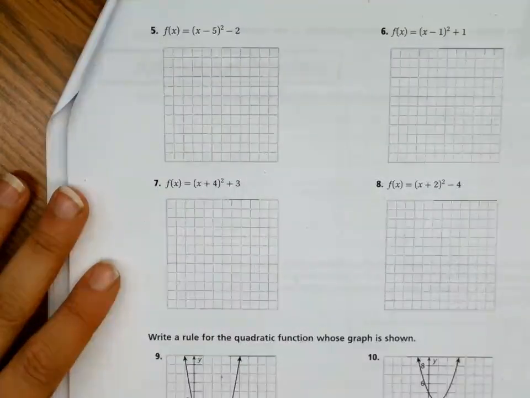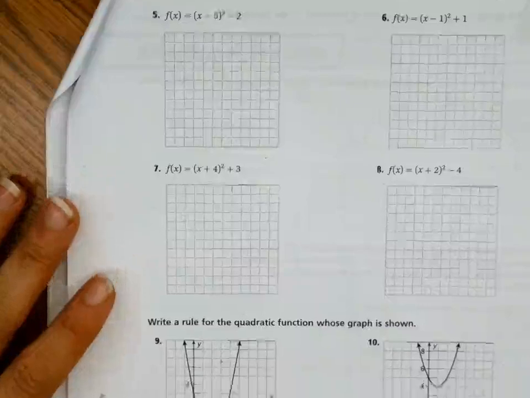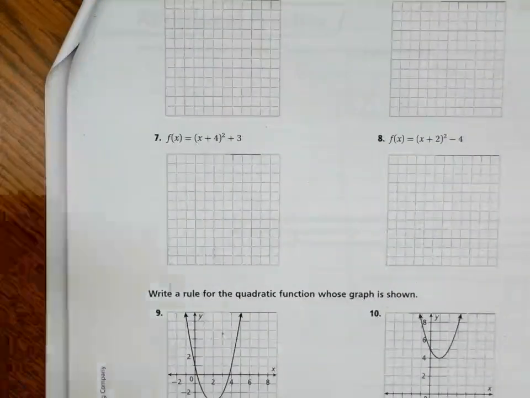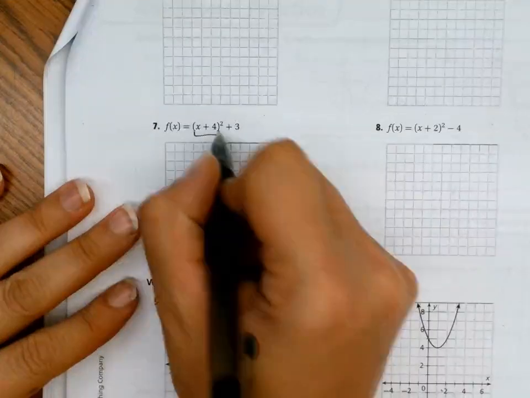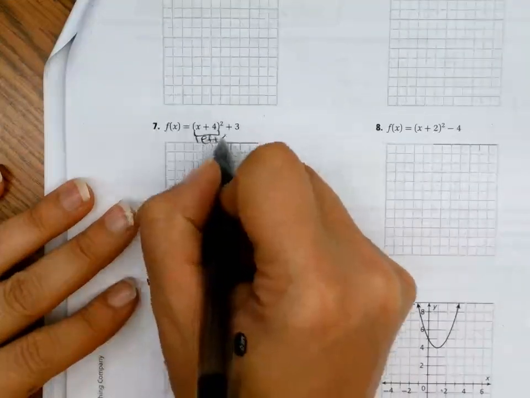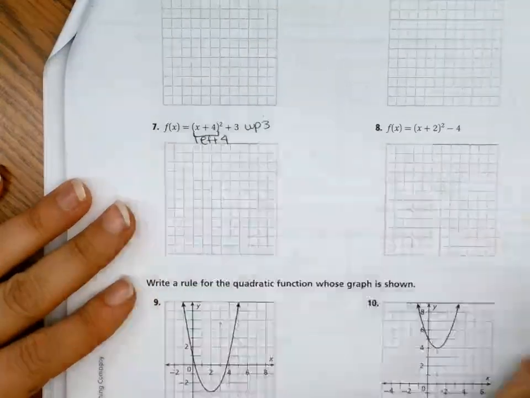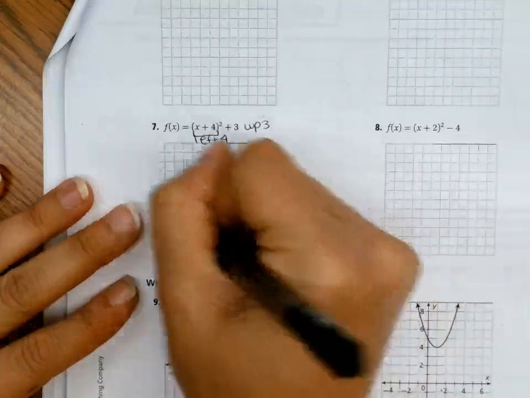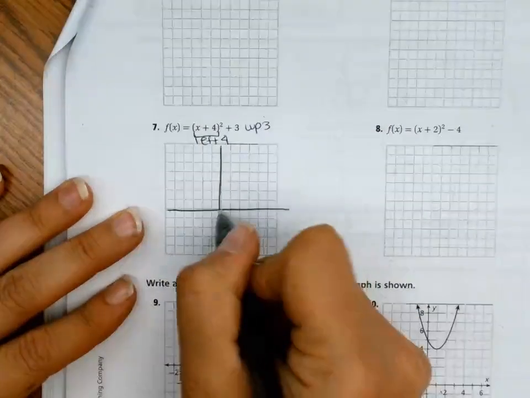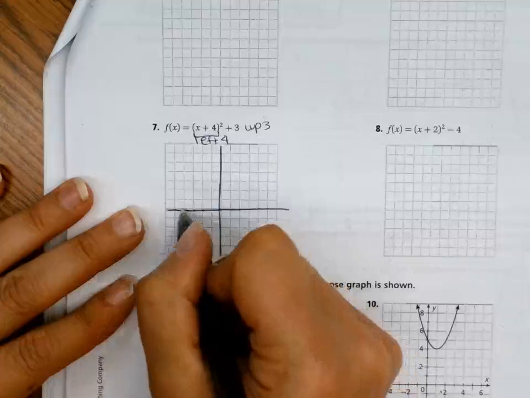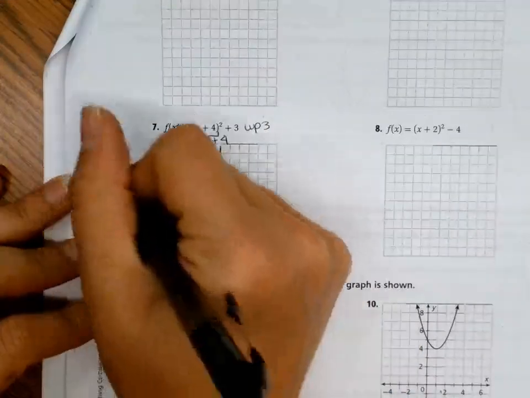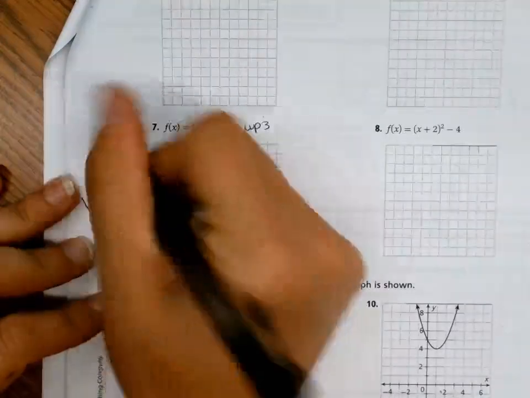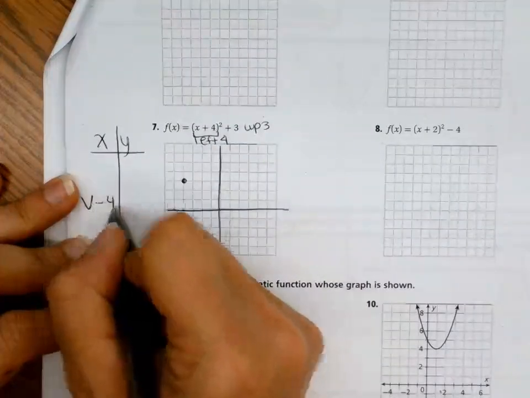What if they gave it to us where they did multiple things? So right here, this would be what? Left 4, up 3. So my vertex should be left 4, up 3. So I can do my vertex. I can do an XY table if I want. Left 4: (negative 4, 3) is my vertex.